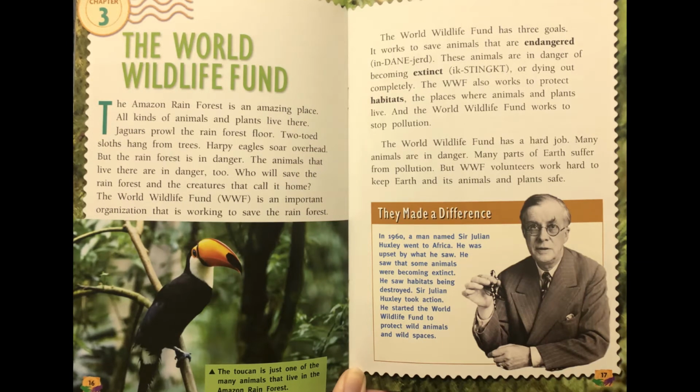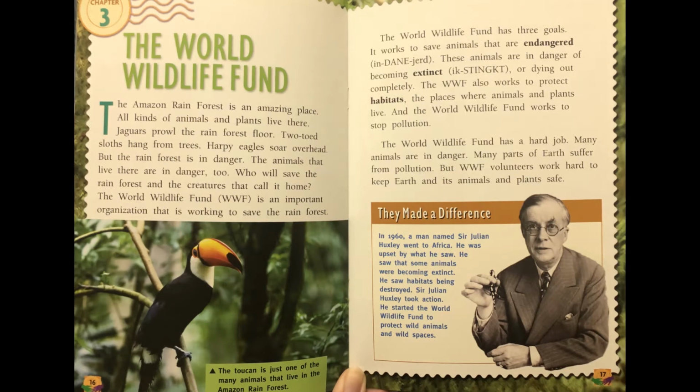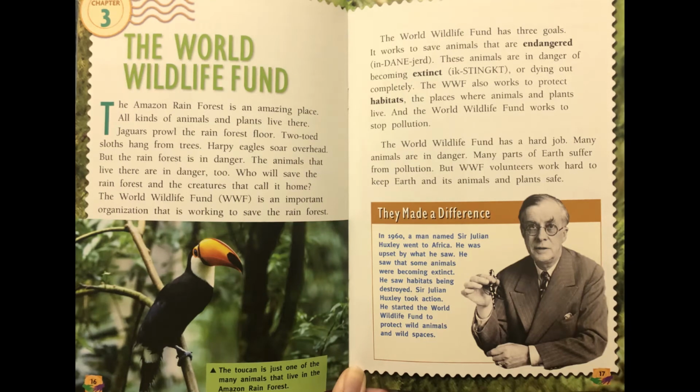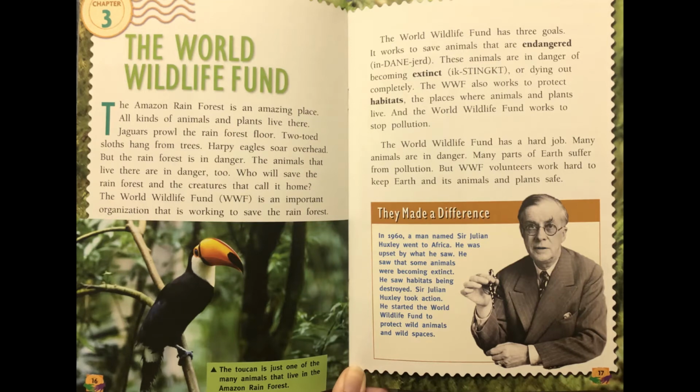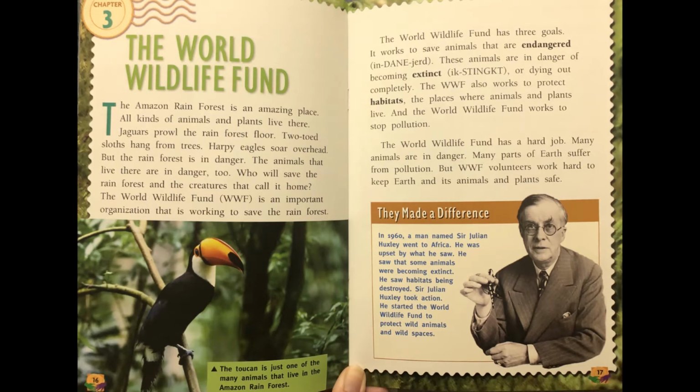The World Wildlife Fund has a hard job. Many animals are in danger. Many parts of Earth suffer from pollution. But WWF volunteers work hard to keep Earth and its animals and plants safe. We look at our picture, the caption. The toucan is just one of the many animals that live in the Amazon rainforest.